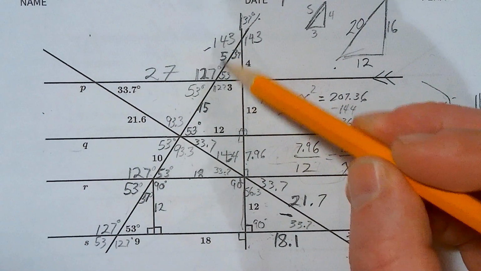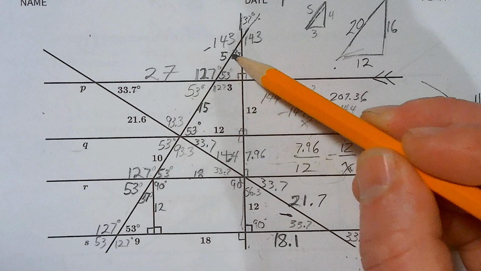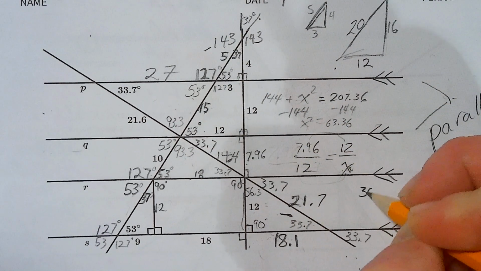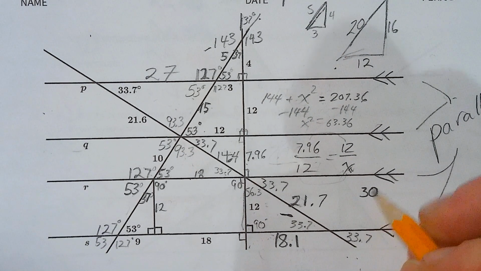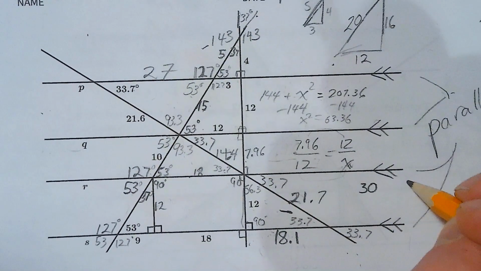This side added up is 5 plus 15 plus 10. That's 30. And we're going to compare it with the tiniest one, 5.